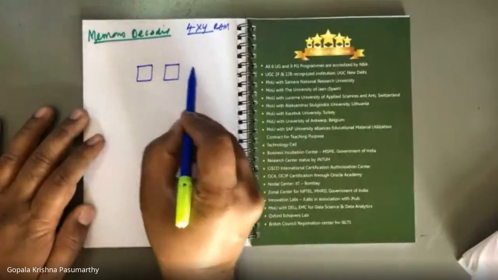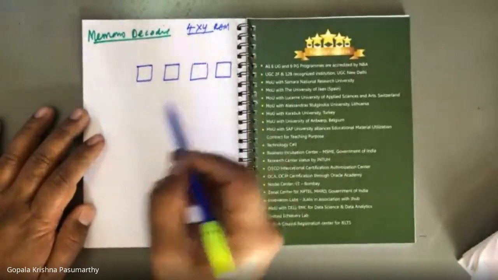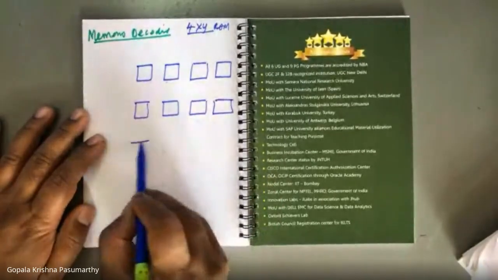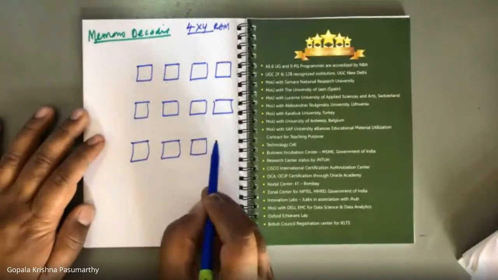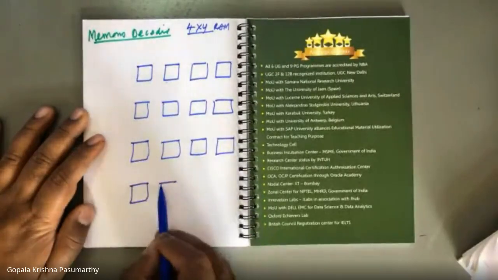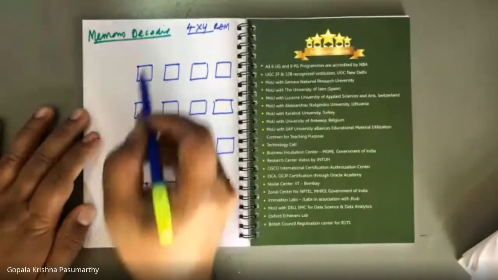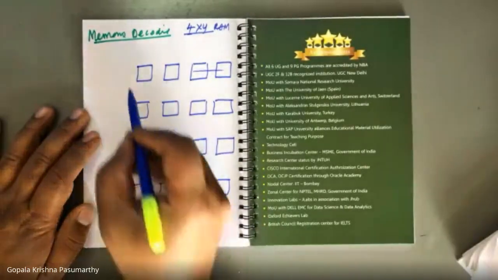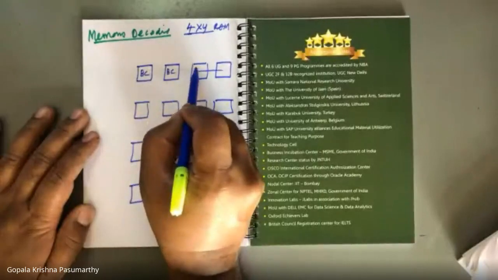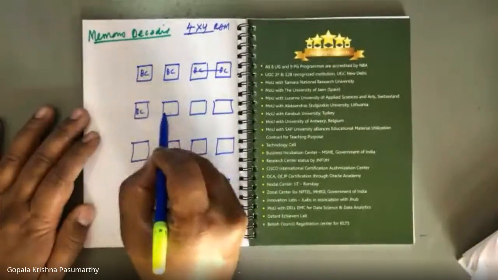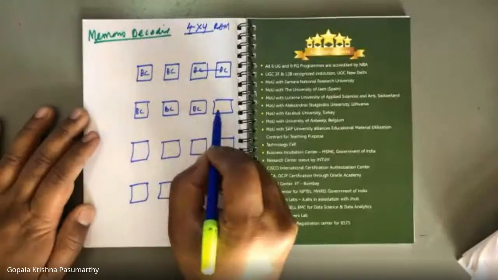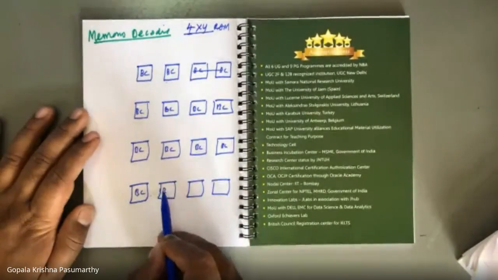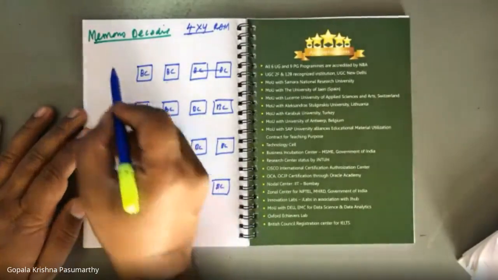First word, second word, third word, and I'm drawing the fourth word. There are 4 words: word 1, word 2, word 3, word 4. Got it? So each one of them is a binary cell, BC.